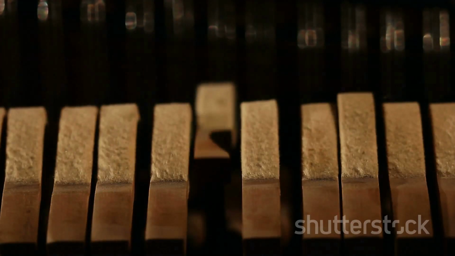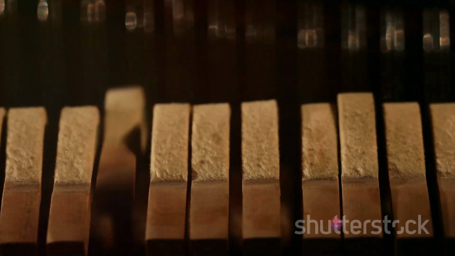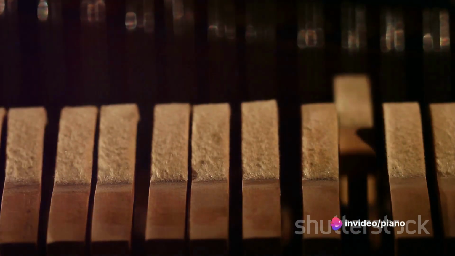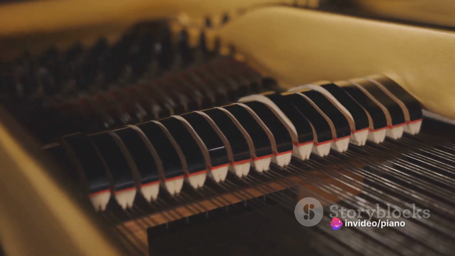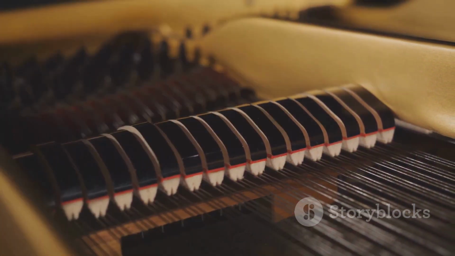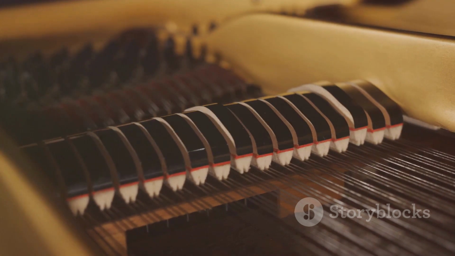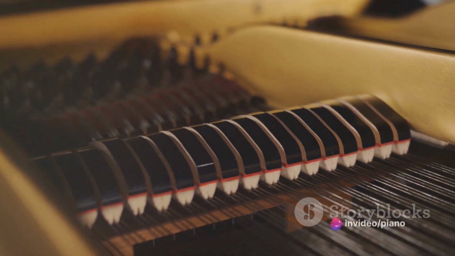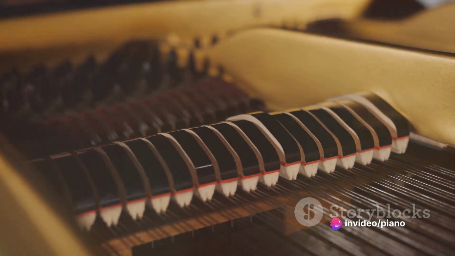Let's start with the basics. What exactly is a chord? A chord is a set of notes, usually 3 or more, played simultaneously. The most common type of chord is the triad, which consists of 3 notes: the root, the third, and the fifth. The root is the note that the chord is named after. The third and the fifth are notes that create harmony when played together with the root.